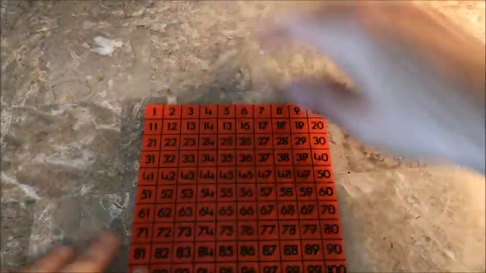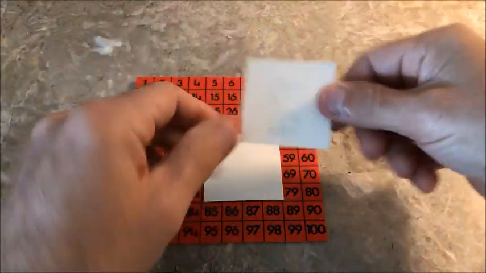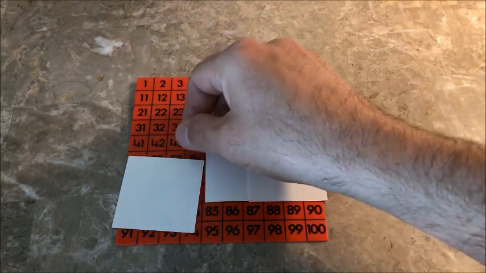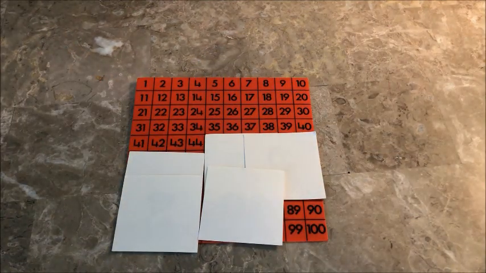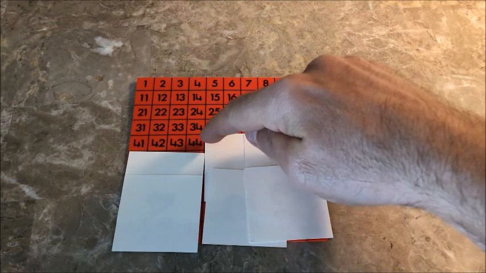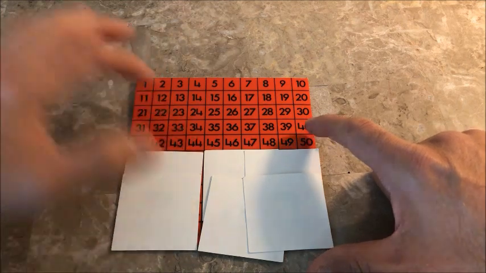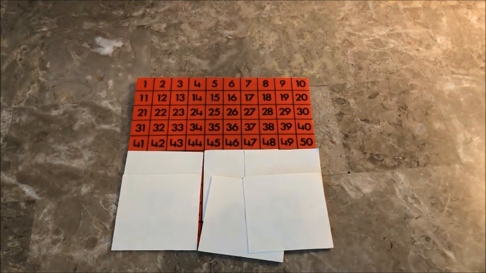Another thing that you can do is use a 100 grid. You can say, all right, we're going to chunk it off, so we'll build this like this. And again, the question is, if we have 44, how much would we need to get to the next 10? Well, we would need 6 to get to the next 10, which would be 50, and then 50 to 100, so it would be 56. So again, just using many different ways to have them work on it, practice it, see it, experience it.